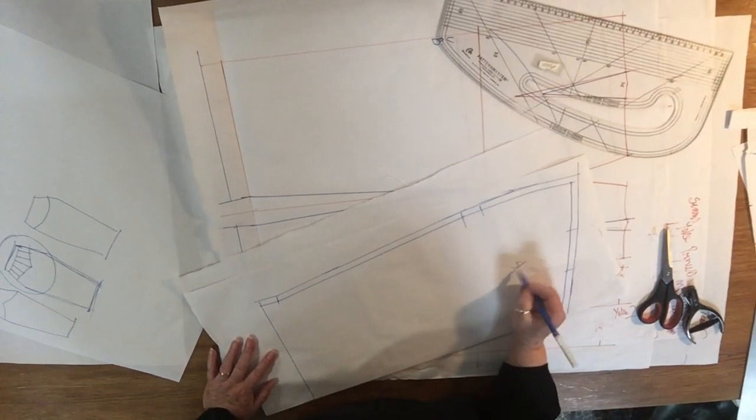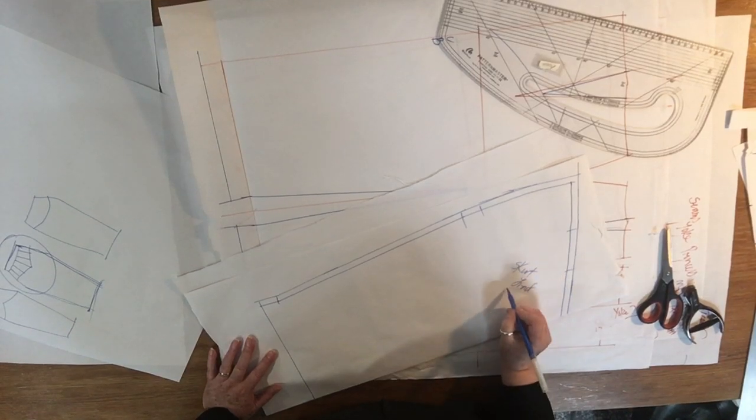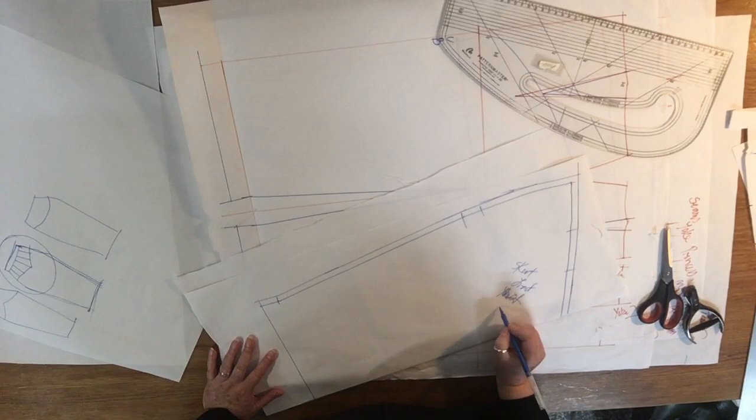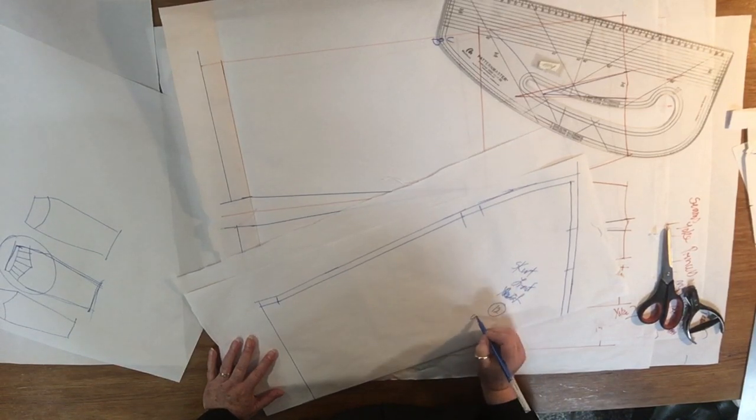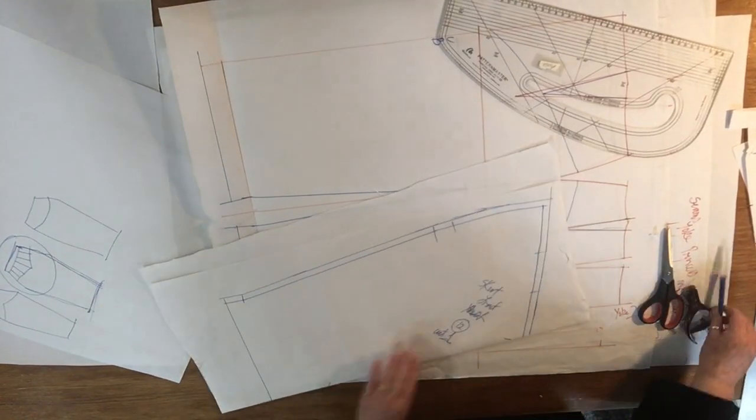So this is the skirt front. It's skirt yoke 01. It's a size 12. It is cut 1. The grain line is going to run with the centre front.